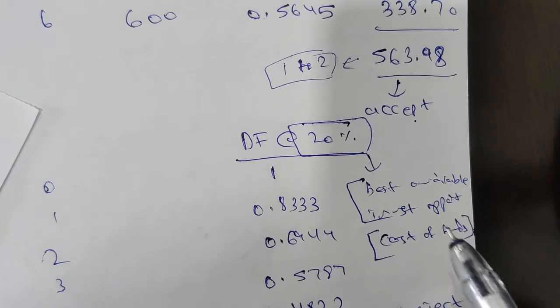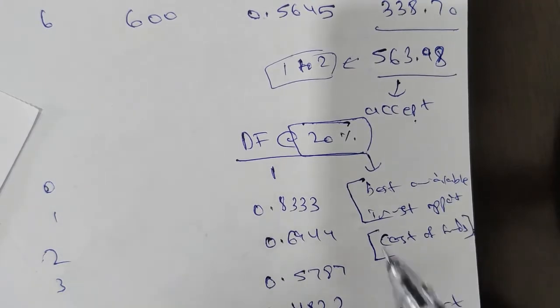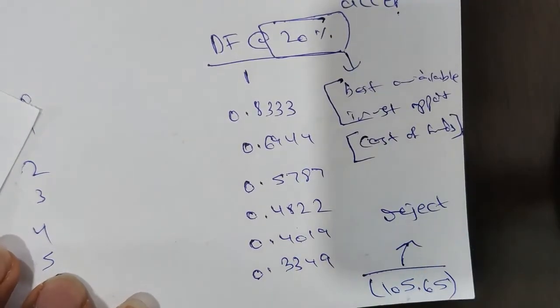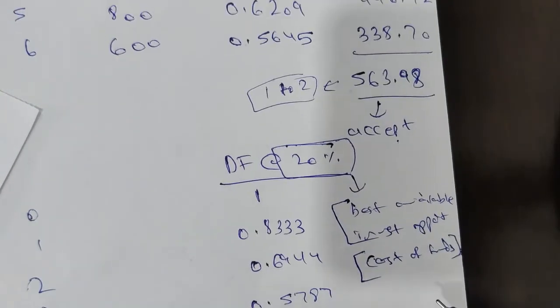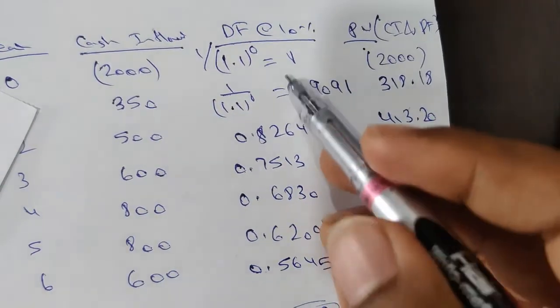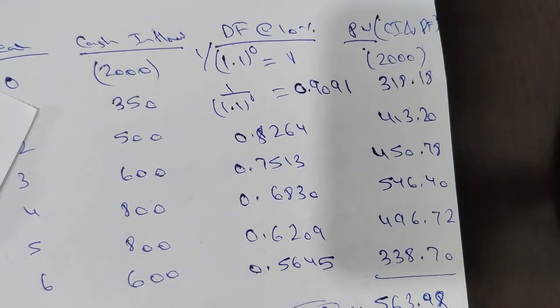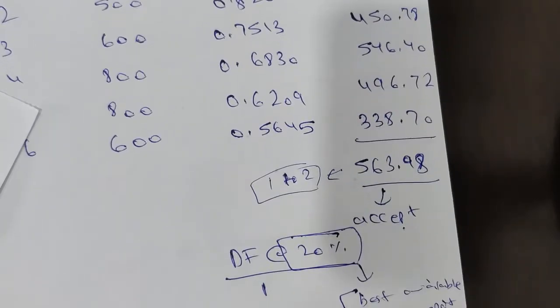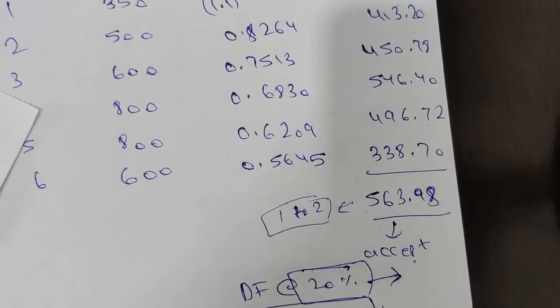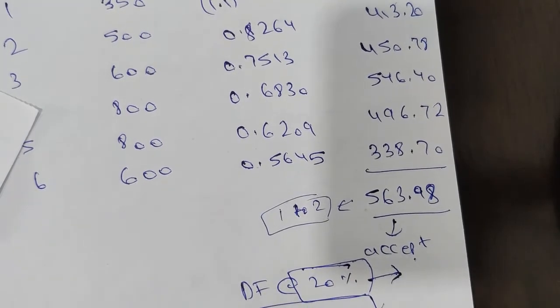Now suppose I can raise funds from the market at 20% only, and you want me to accept this project, it is not possible, because ultimately I will lose on the project. And suppose a company can raise debt at the rate of 10% and invest in this project, it will be hugely profitable for the company. So that's why your discounting factor makes a lot of difference. In fact, it makes the only difference to your decision.